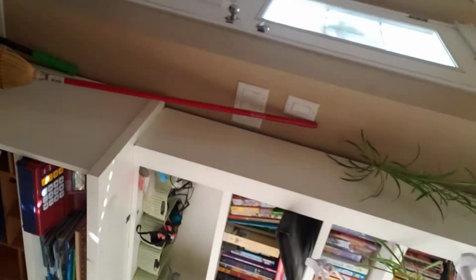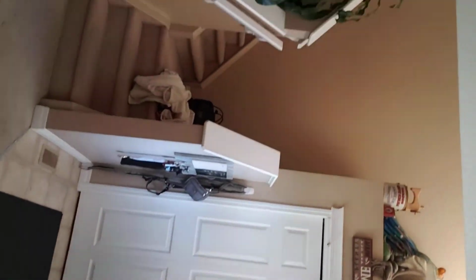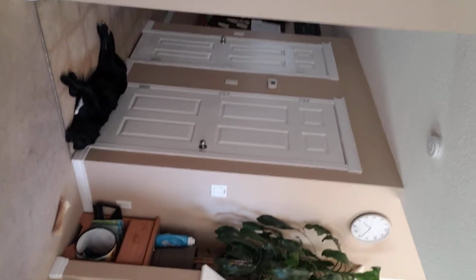Down below, up above. And the rest of the room. Oh, I forgot to put my broom away. Step back a little. That's the view.